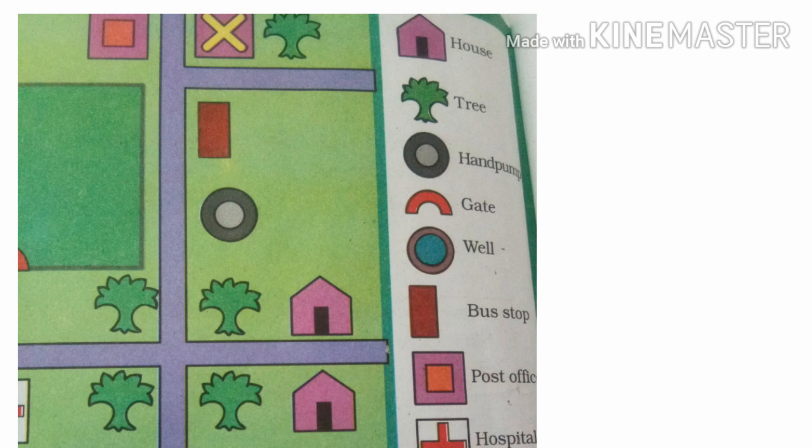Children, like this you have to find out answers for the remaining questions also. Now let us summarize the main points that we have discussed in this chapter. First of all, I taught you about the sides such as right, left, front and back. Then about the important directions such as east, west, north and south.